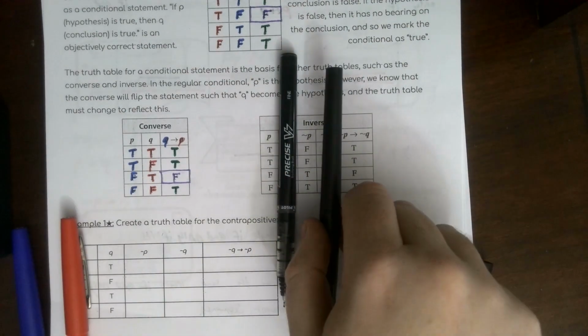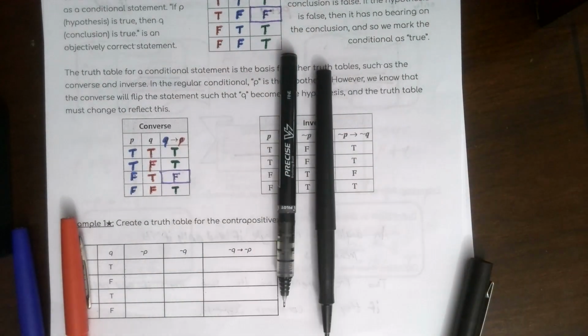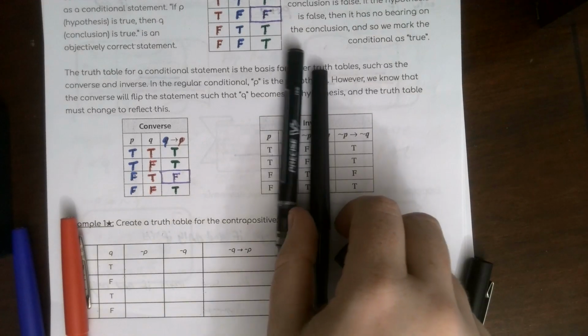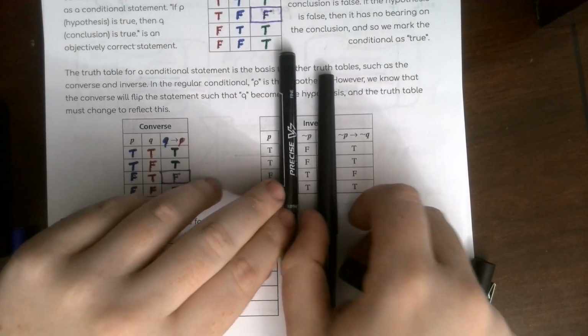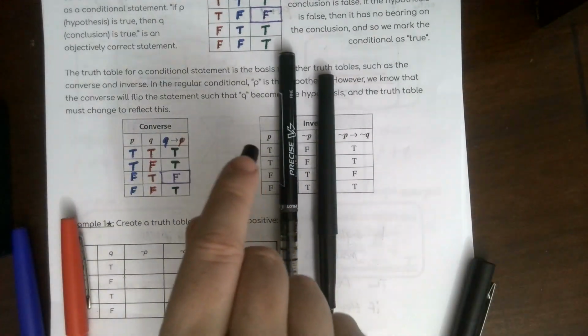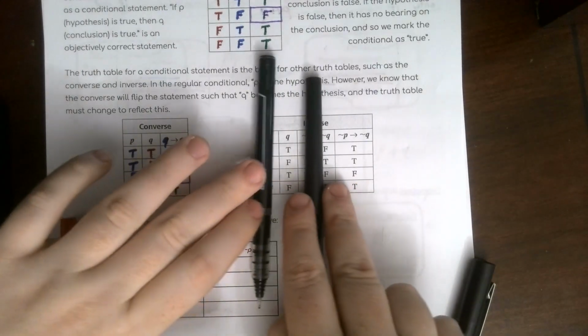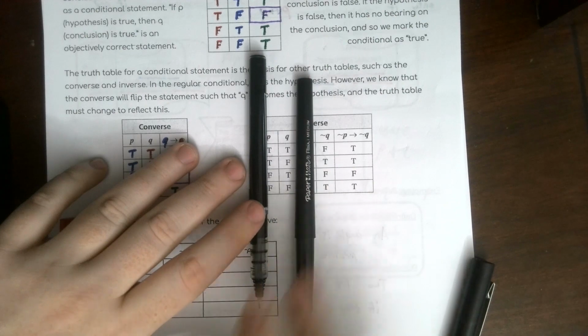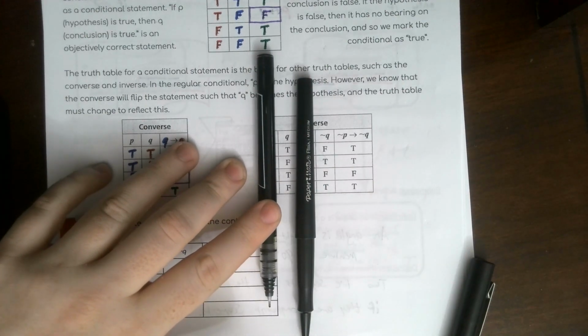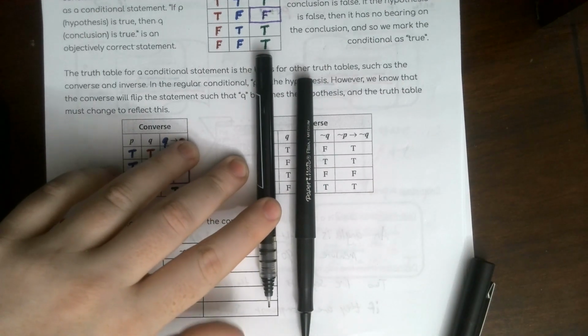So if I just exclude these columns here with these markers, notice that the values are totally flipped. Anything that is true is false. Anything that's false is true. The same can be said for Q and not Q as well.